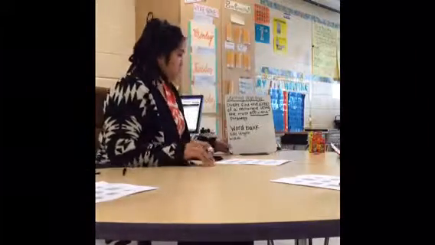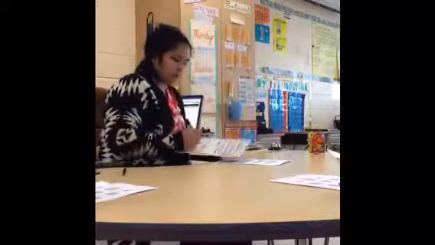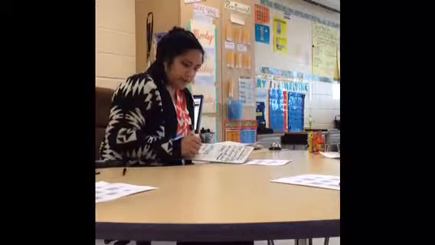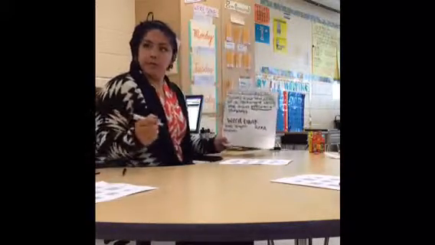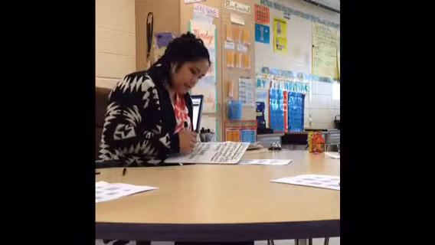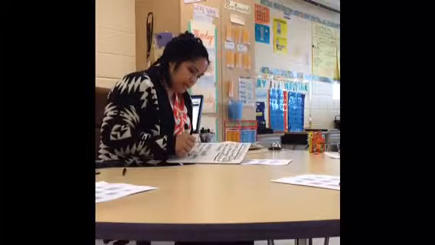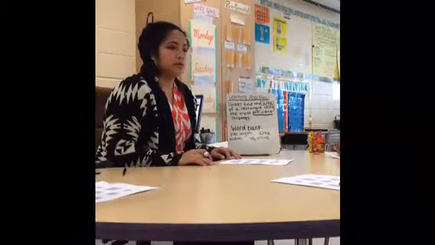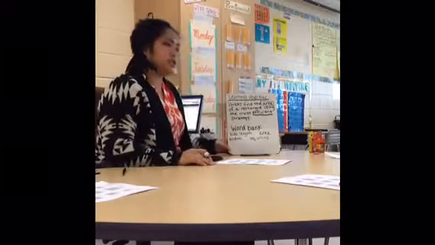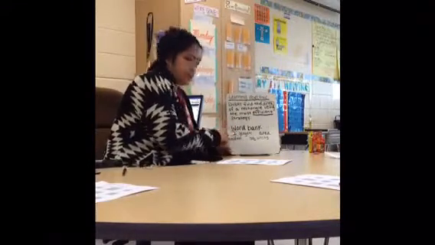Area. Okay, you do need to know the area, right? Because that's what we're trying to find out. We need to find the area. What else? Square units. Perfect. Because that's what we use to find the area. Square units. What else? Dimensions. Okay, that's similar to length and side width. Leslie, anything else?